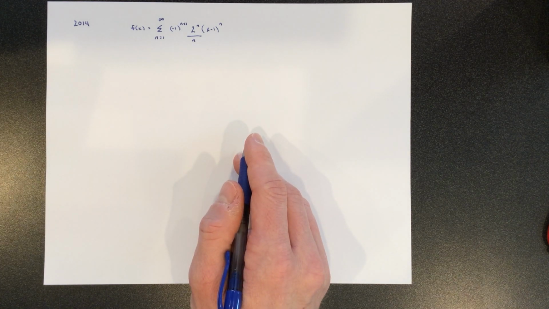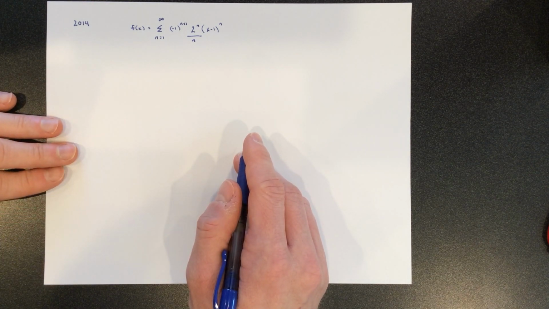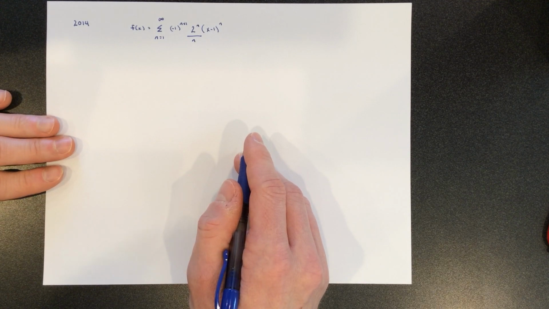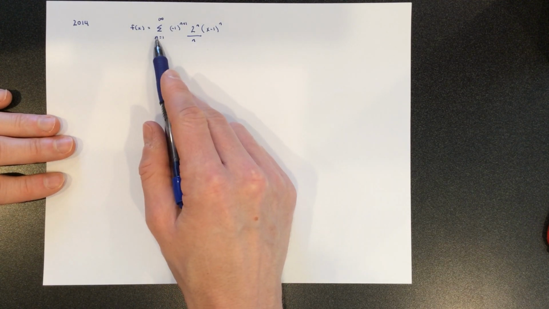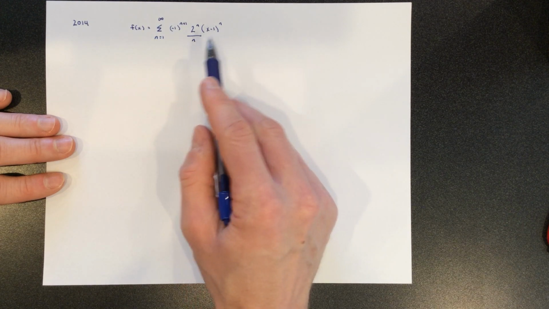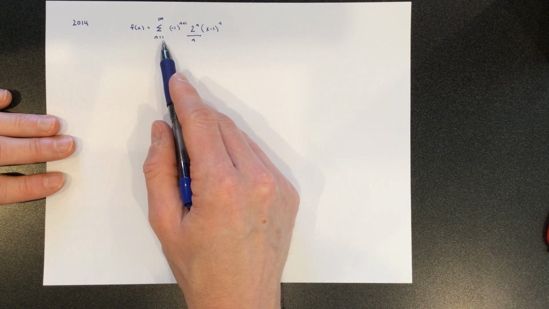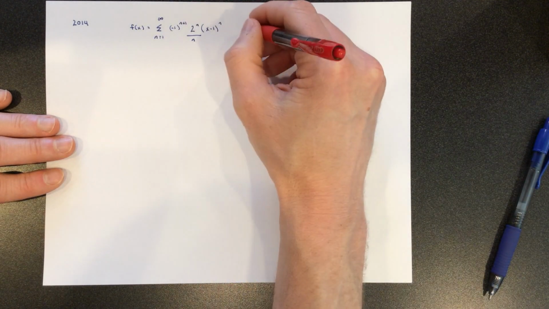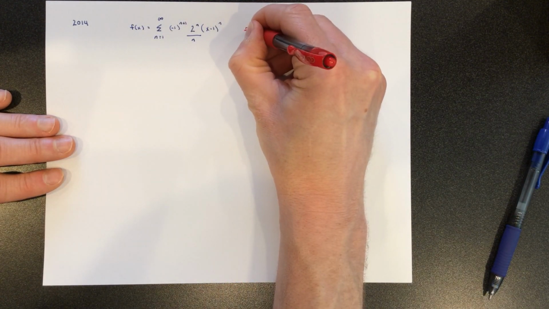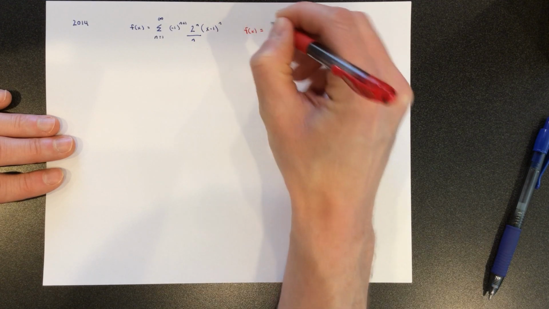This is 2014, number 6, and it's looking at the Taylor series one. Okay, so the question gives us that f of x is this infinite sum, and it starts at n equals 1. So if you wanted to find f of x, you could, right? That's just plugging in all of these terms. f of x is defined as this infinite polynomial, right?